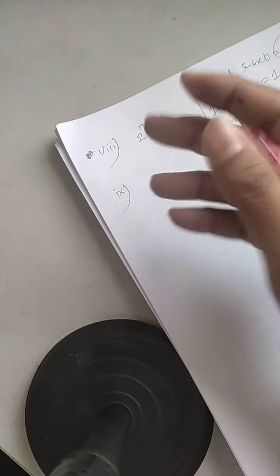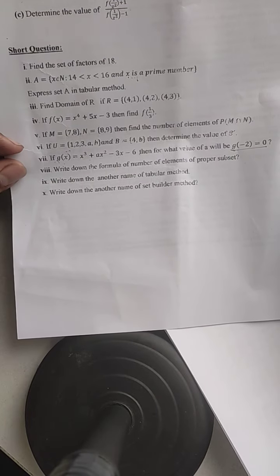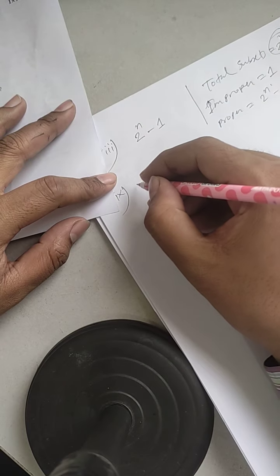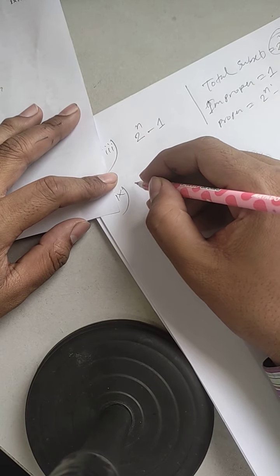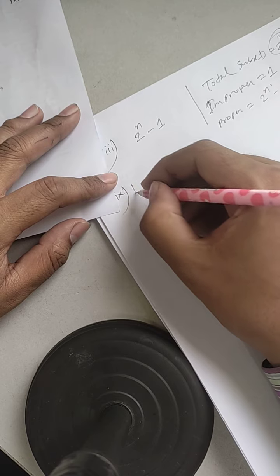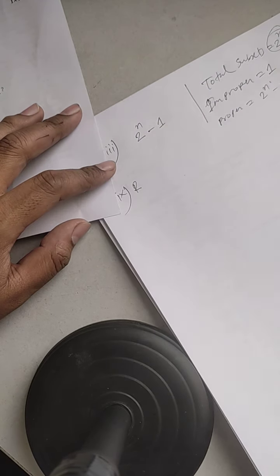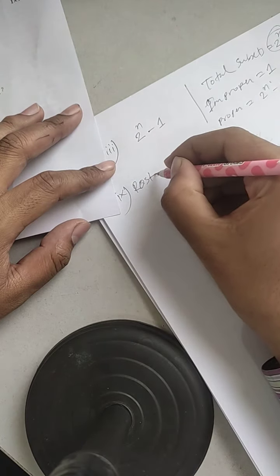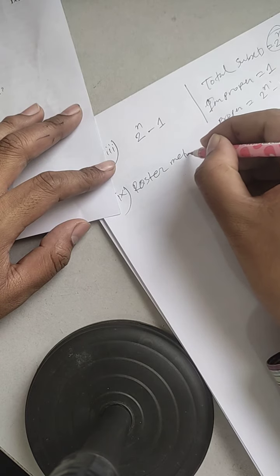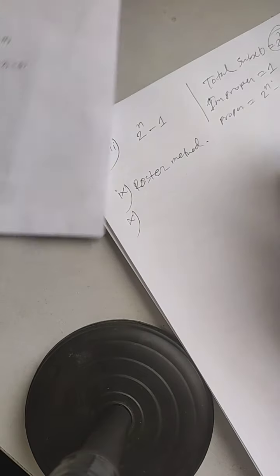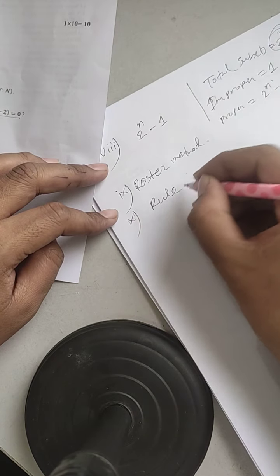Now number 9. Write down another name of the tabular method. Another name of the tabular method is the roster method. And number 10, write down another name of the set builder method. Another name is the rule method.